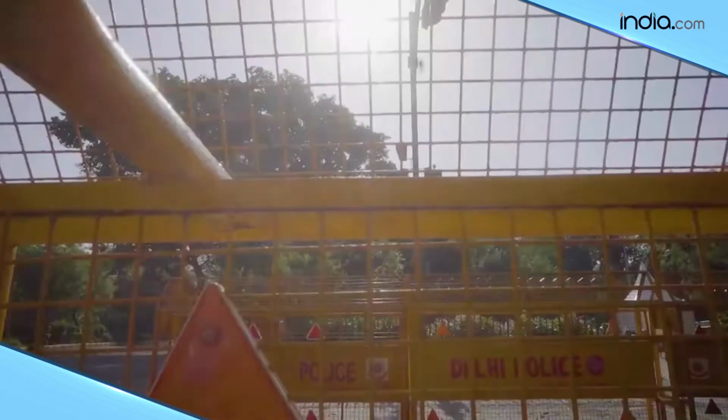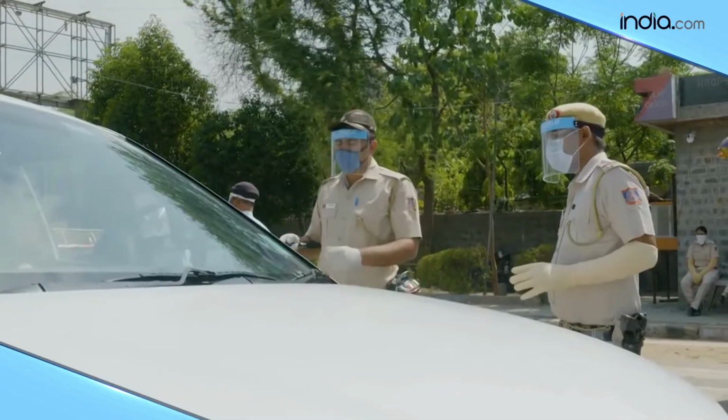So weren't these steps very easy to pay your E-Challan online? So if you've ever been caught and you want to pay your E-Challan and you stay in Delhi, simply follow these steps.